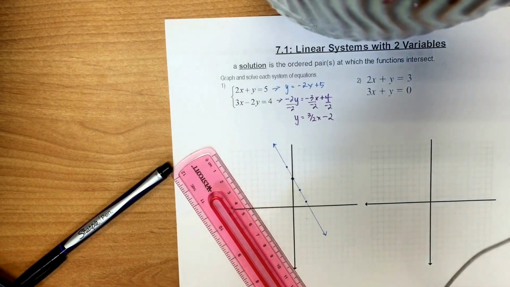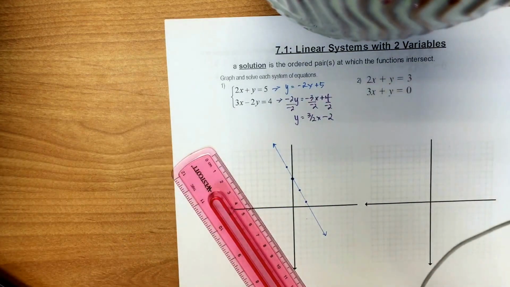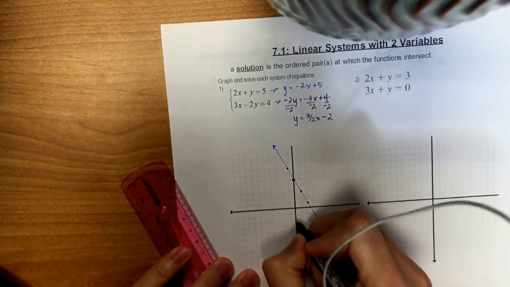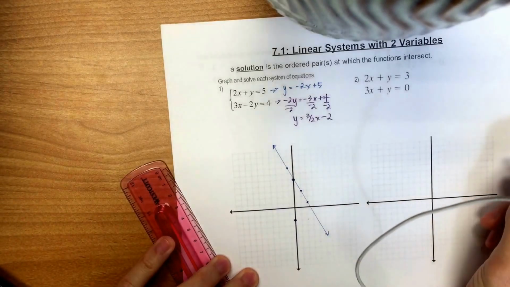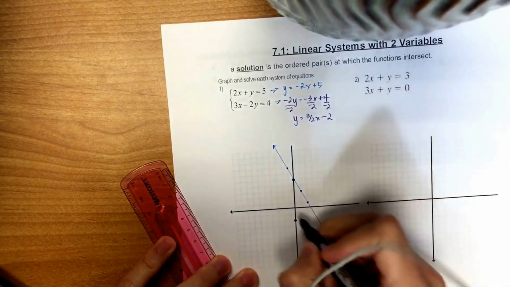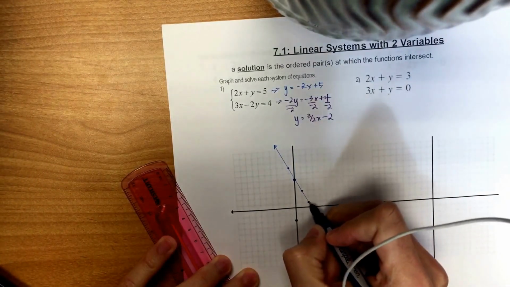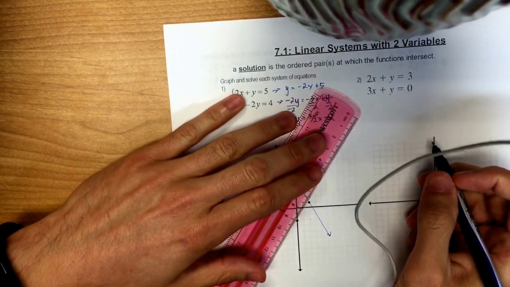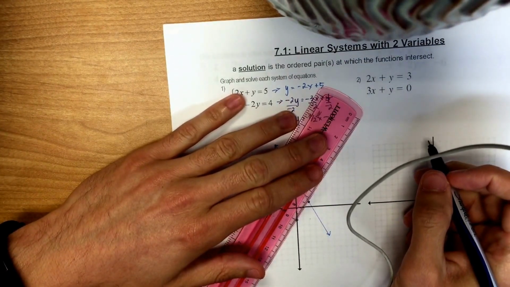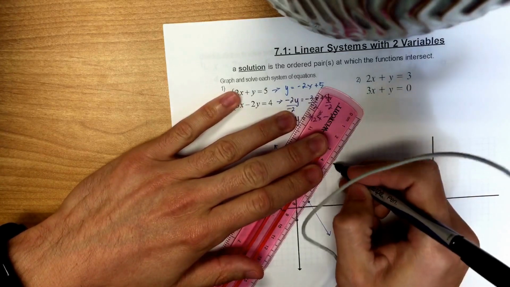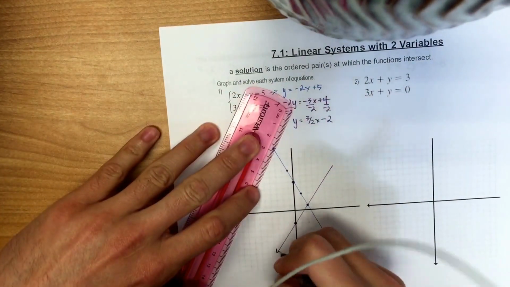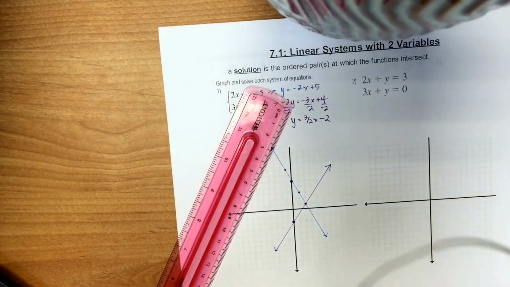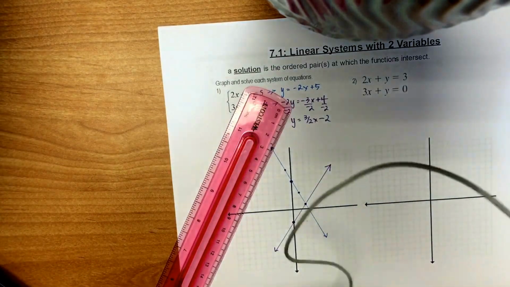We're going to do the exact same thing for the bottom equation. So if I graph at negative 2, and then go up 3 and right 2 because of my slope, I end up with a nice, neat point of intersection, and the extra point that I just put on the graph ends up being the point of intersection. So when I graph my two lines, I end up with two lines that look like this.